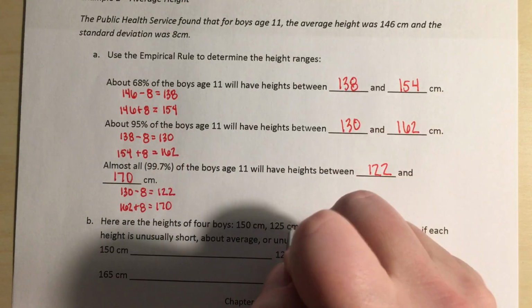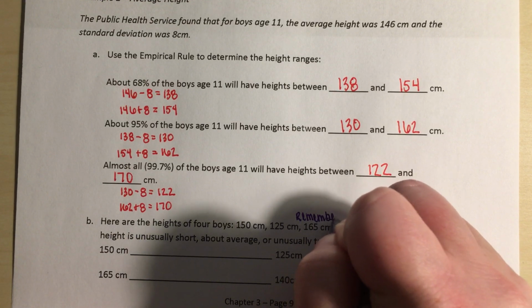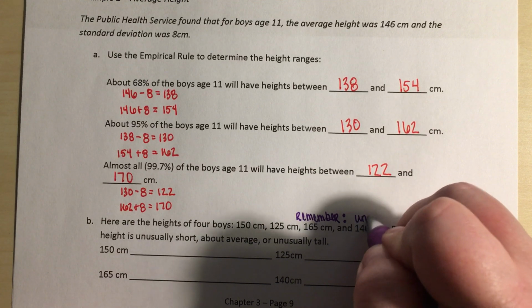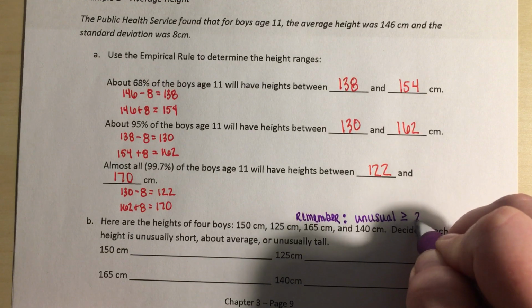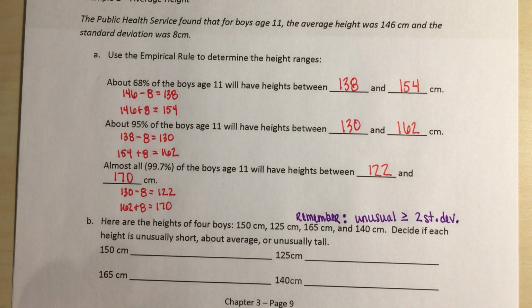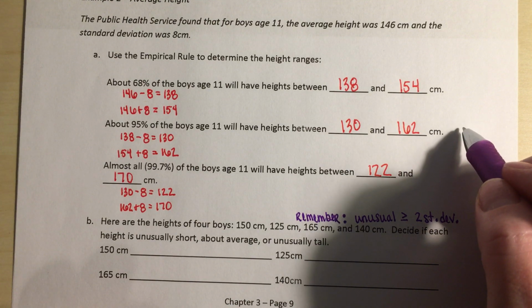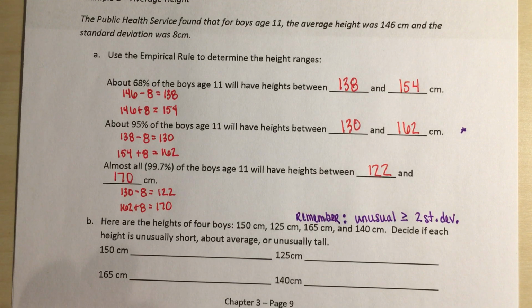Remember that when we are thinking about the word unusual, unusual means we are more than 2 standard deviations from the mean. So in this particular example, that means we are outside of this range. Inside this range is normal. Outside this range is going to be unusual.